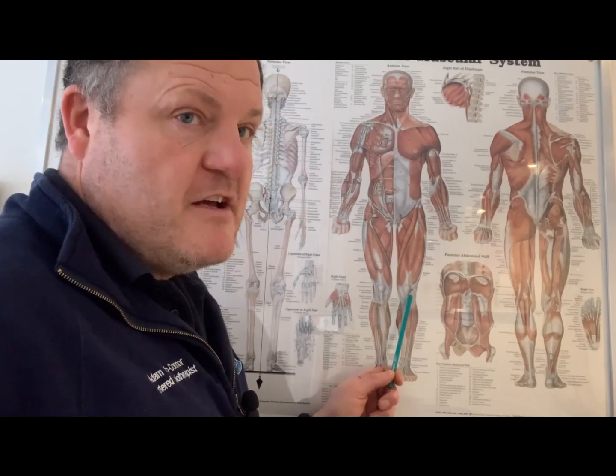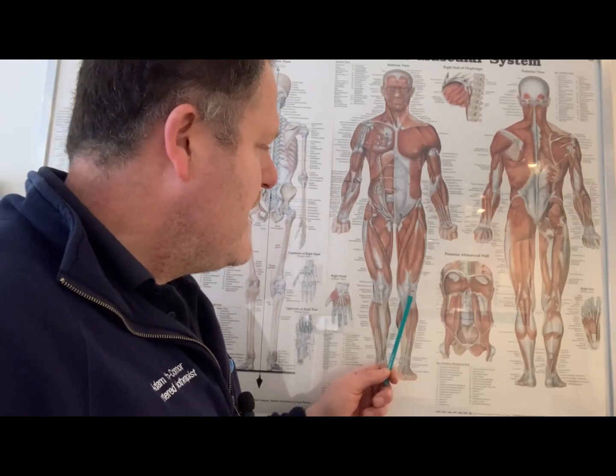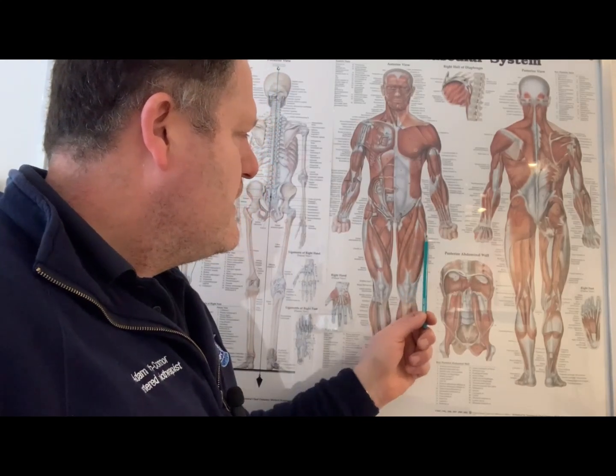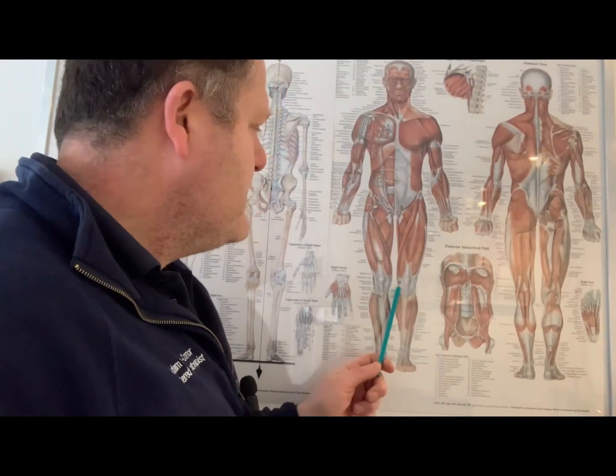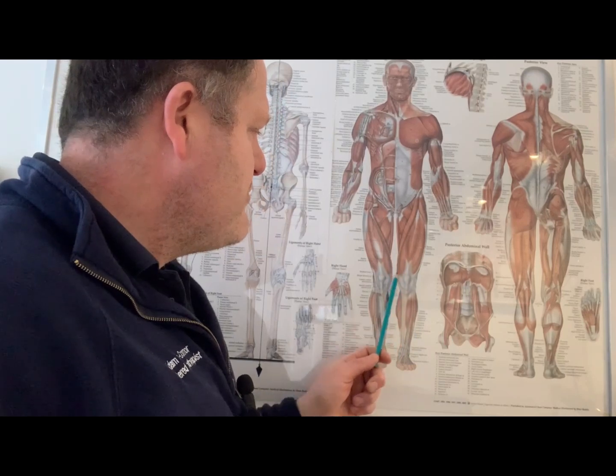And if you're a runner and you run regularly and you don't stretch it, what will happen is your ITB on the outside will become tightened. So from a physio perspective, on things that I as a physiotherapist can deal with, I'm going to stretch out the iliotibial band, and I'm going to give you exercises to strengthen your VMO.